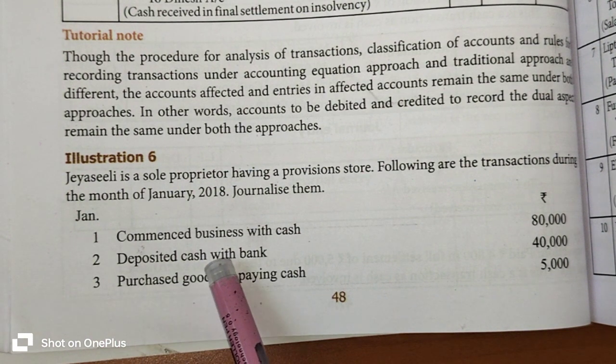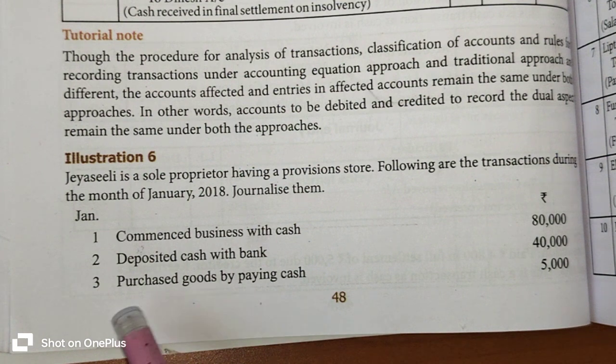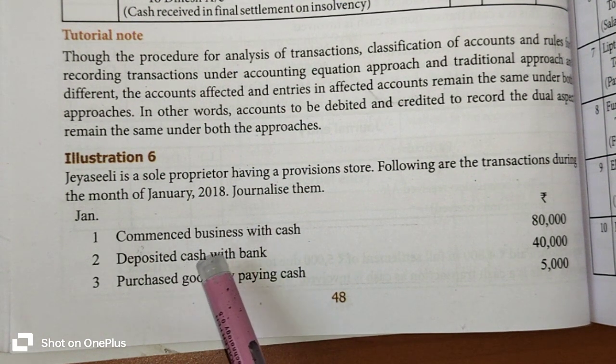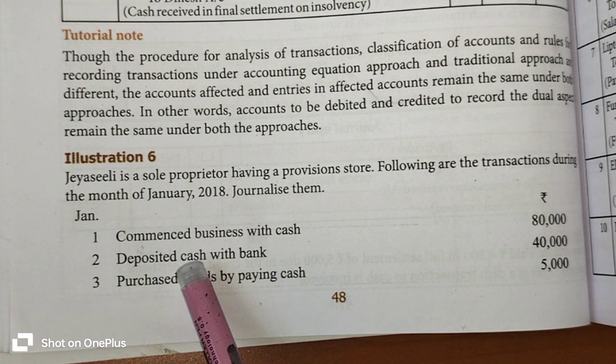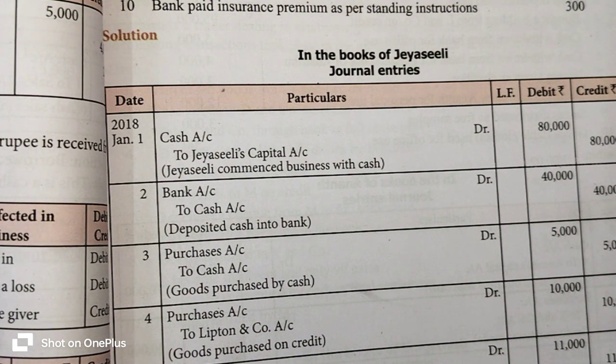January 2, deposited cash with the bank 40,000 rupees. What are the accounts affected here? Cash account and bank account. Two accounts are involved here, one is cash and another one is bank. Listen carefully. Both cash and bank come under the asset account.